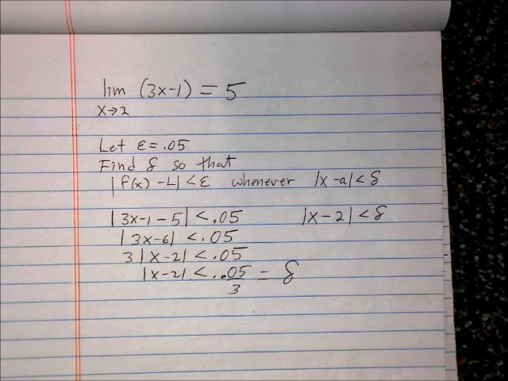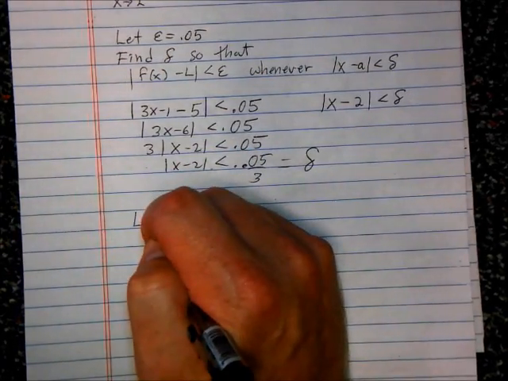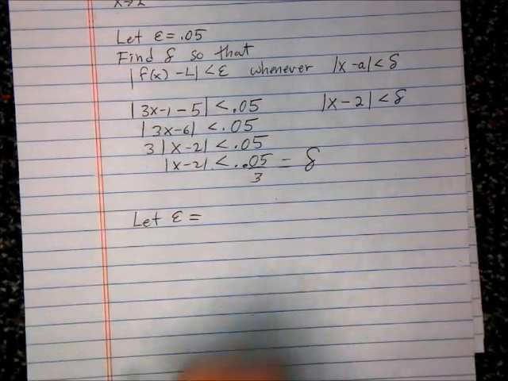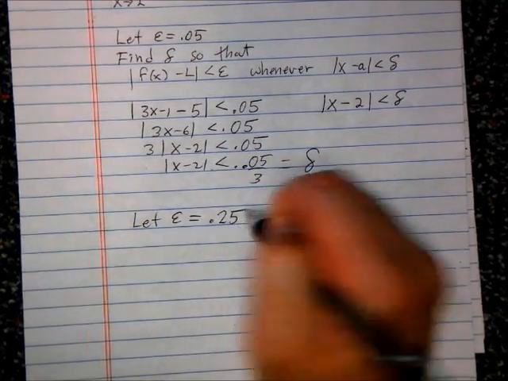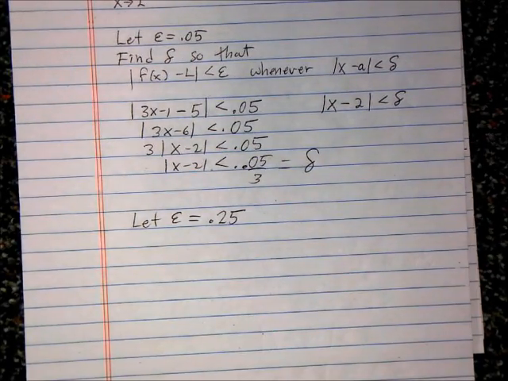What if somebody else picked a different number for epsilon? Okay, so let's pick a different number for epsilon. Same problem. Give me a different number for epsilon. 0.25? Okay. If epsilon is 0.25, what should delta be? 0.25 over 3, that's your guess? That's an excellent guess, because I think it's correct.